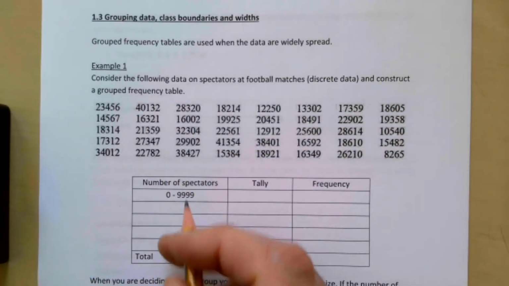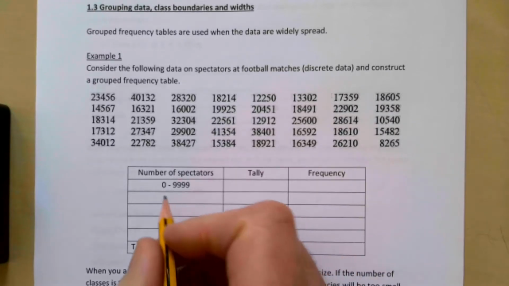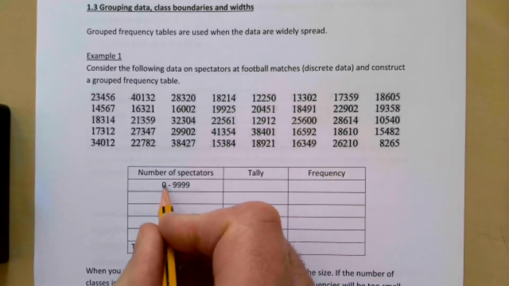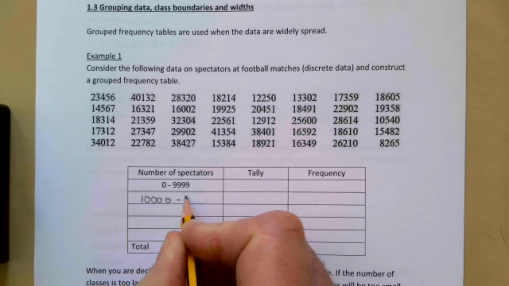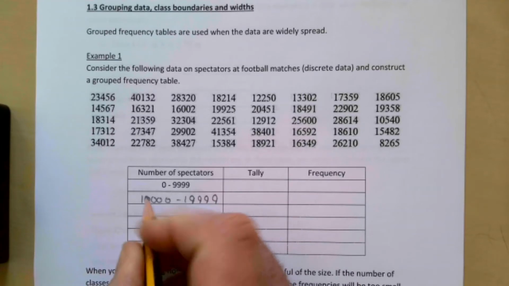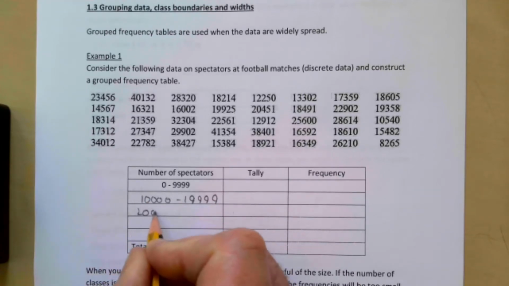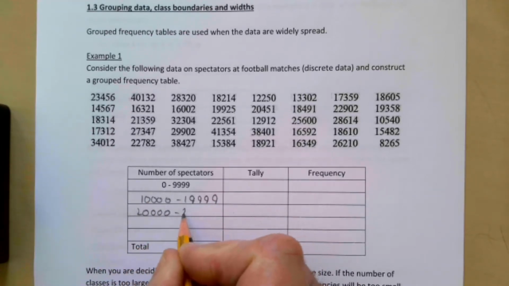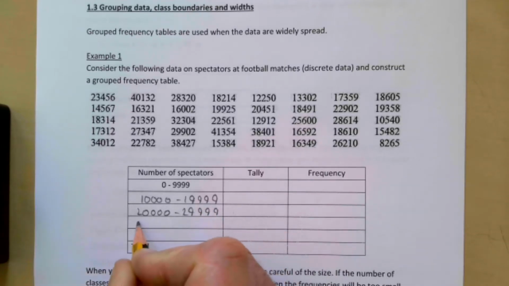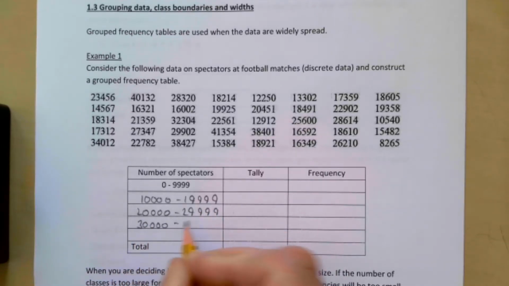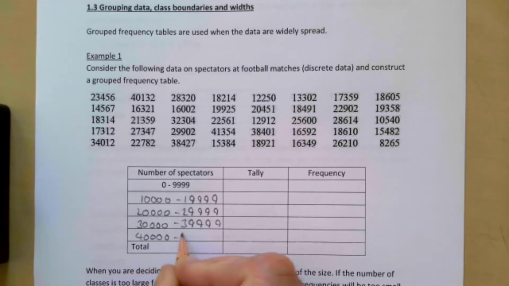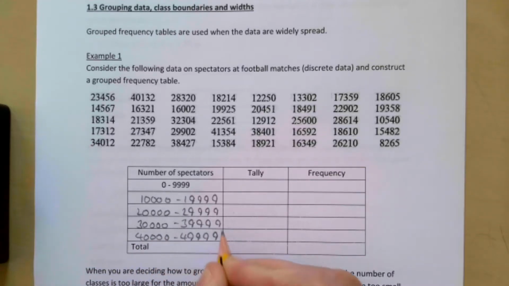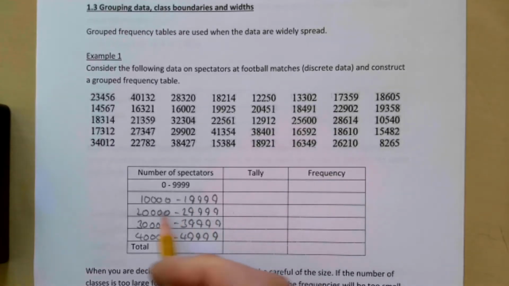I'm not going to go through this whole question in the video. My videos are boring enough. But obviously we're looking here at data that goes from 0 to 9,999. So our next group would be 10,000 to 19,999, and then we would have 20,000 to 29,999, 30,000 to 39,999, and then 40,000 to 49,999.